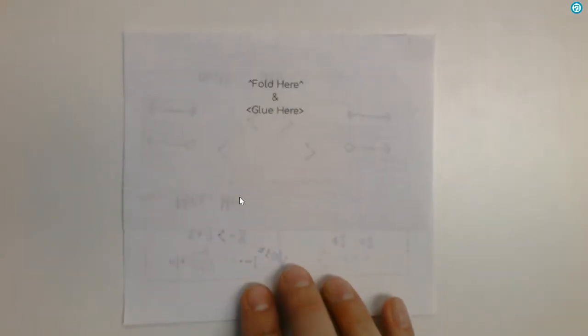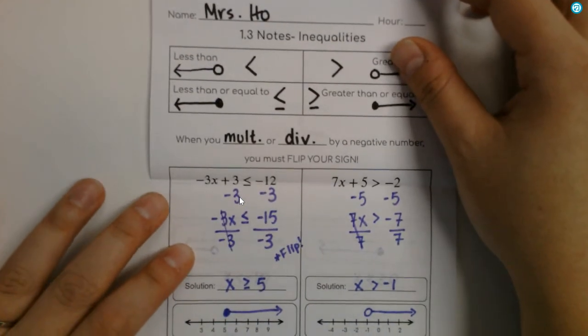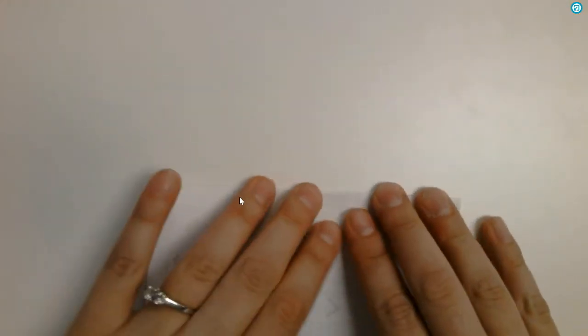Let me zoom out. Okay. So, turn it back so it's on the front, and then fold down. Then you are going to glue it. Let me bring this camera out more. You are going to glue it into your notebook, like random notes over, after 1.2, obviously. You're going to glue it in.